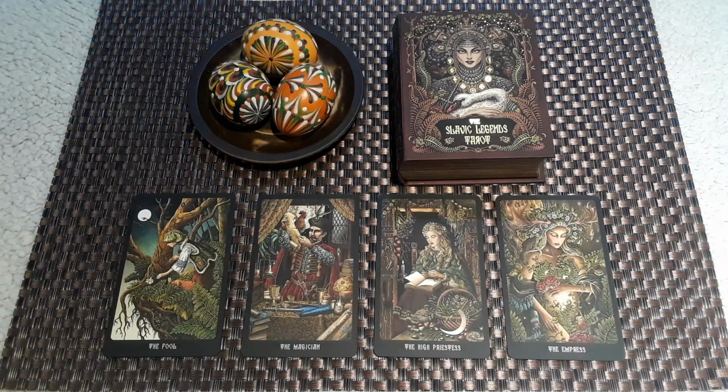So let's start with the Fool, which to me represents Hloupý Honza, or simple-minded Johnny. He's really a character that represents all those happy-go-lucky people. He does quests that nobody can do, and in the end he always gets the princess and half of the kingdom. So he is really happy-go-lucky. He's viewed as simple-minded, but in reality he's very smart.